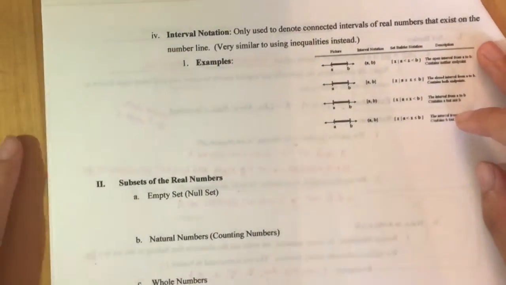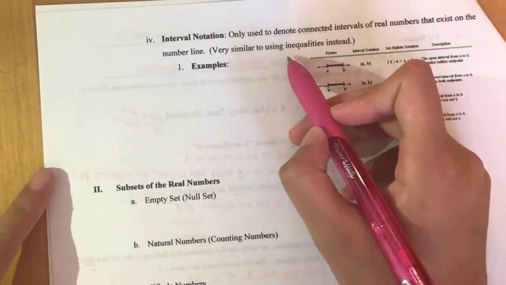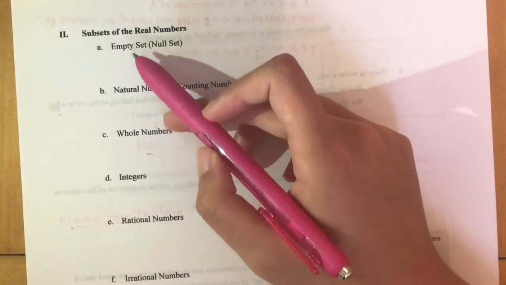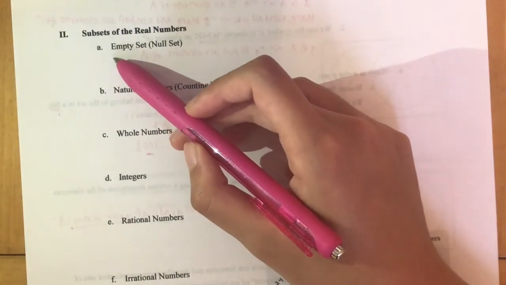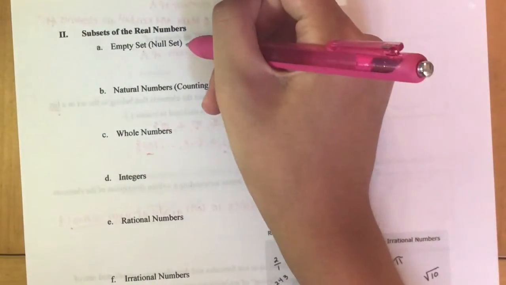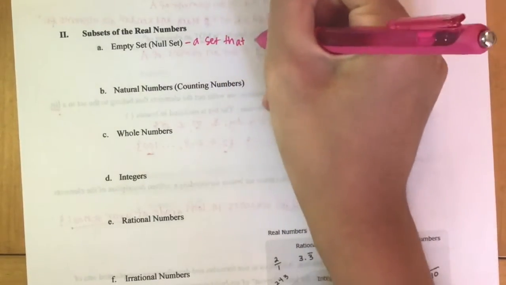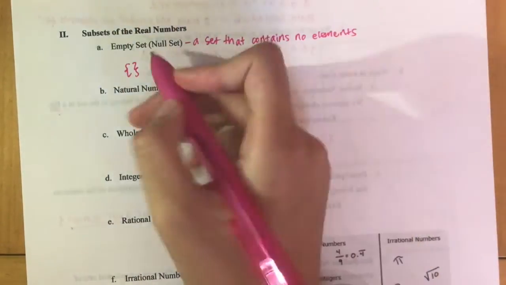Moving on to the second page, we're going to skip interval notation because it's basically just using inequalities but in notation form. So I don't think we need to go too much into that. Now we're going to take a look at the subsets of the real numbers. First of all, we have the empty set, which is a set that contains no elements.